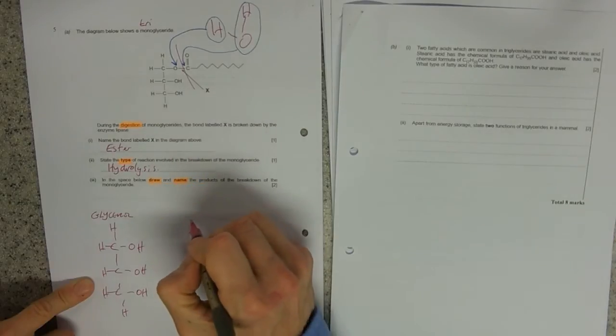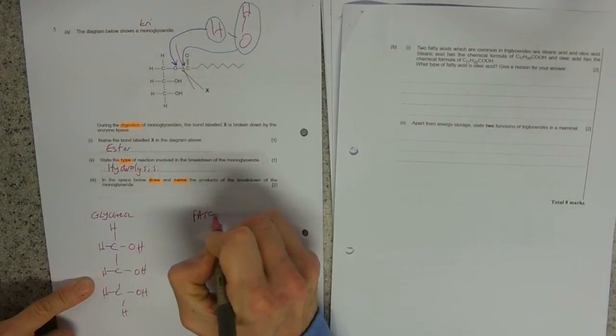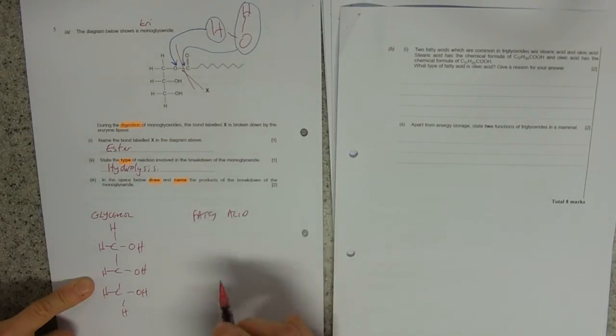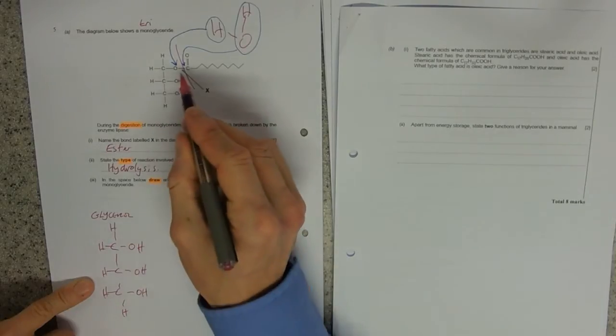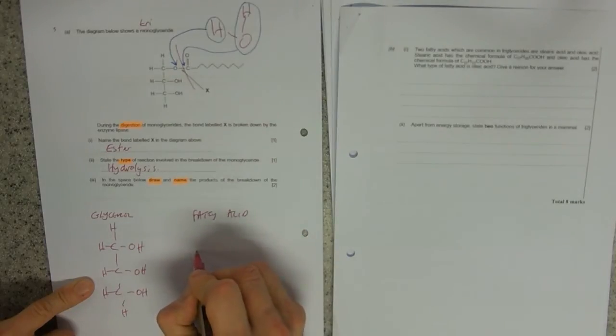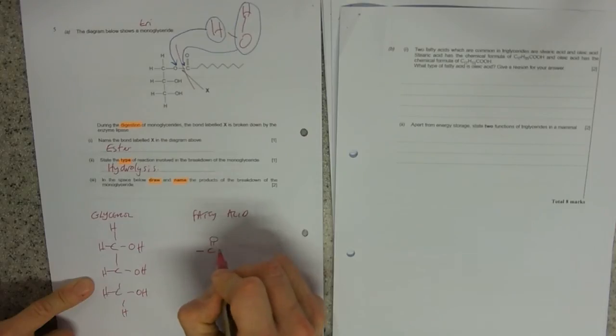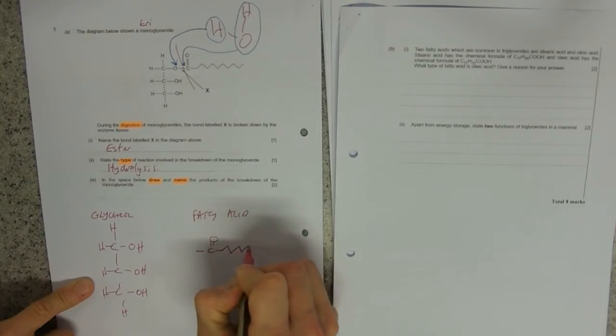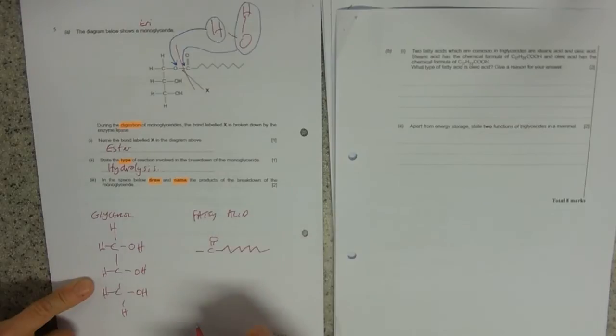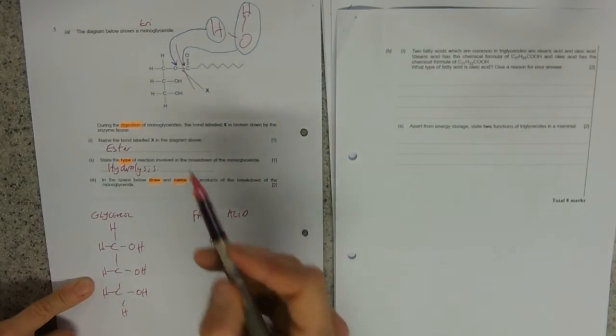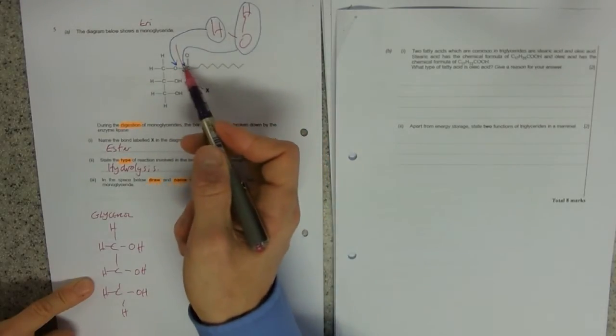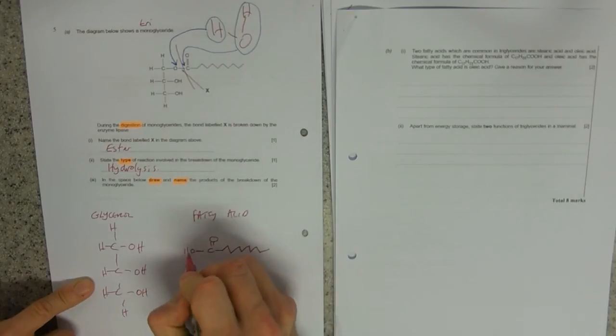And we've got our fatty acid. So let's just pick up what we've got there. That's what we've got. And we are sticking this OH from the water onto there. So we've drawn them and we've named them.